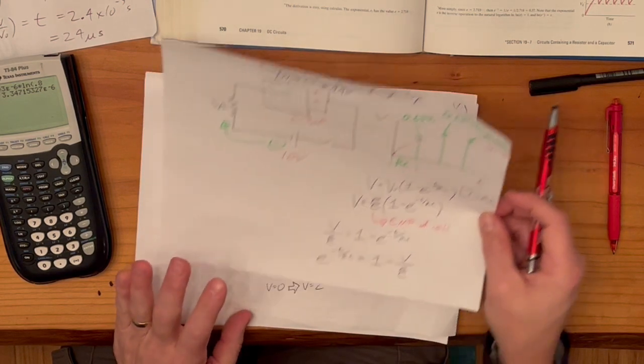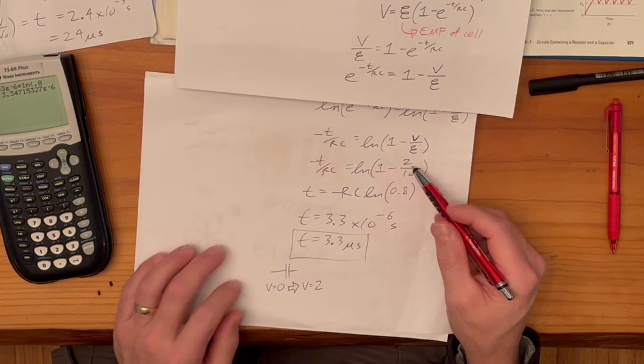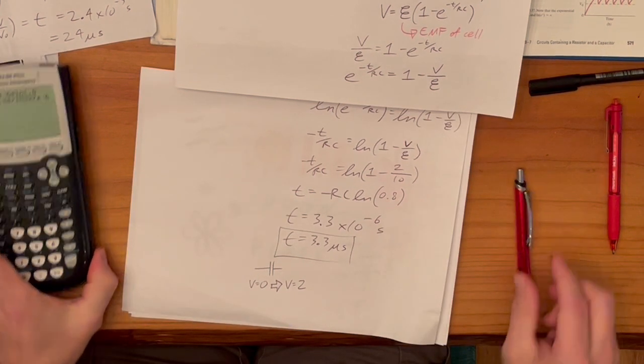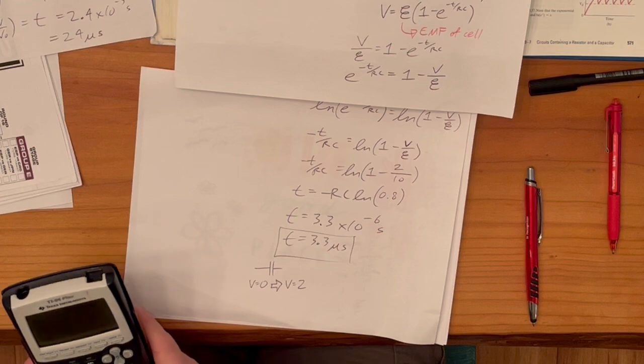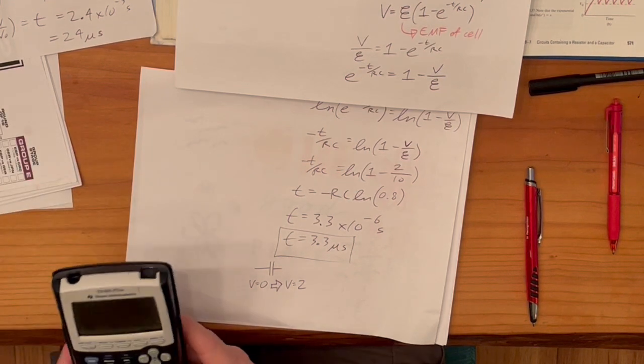Right, so we could do, if we put 10 out of 10 here, well, no, because then we get the ln of 0, which is an error domain. So, but we could do 9.9.